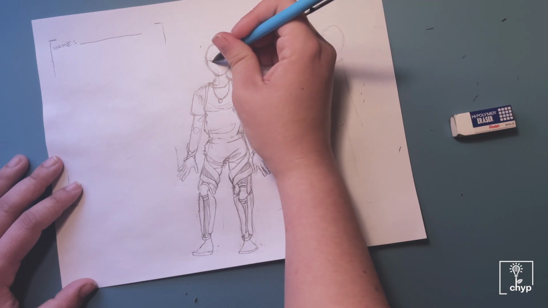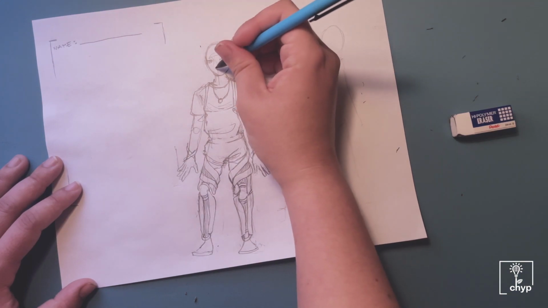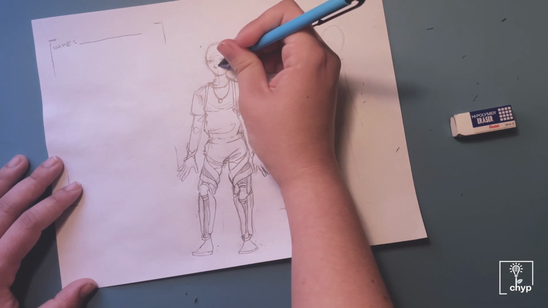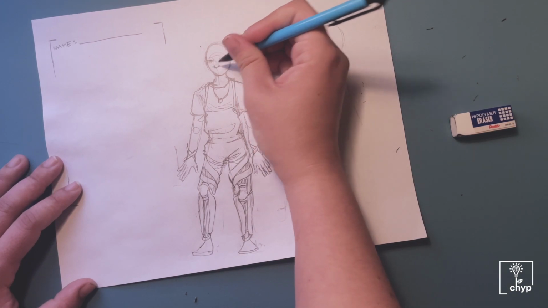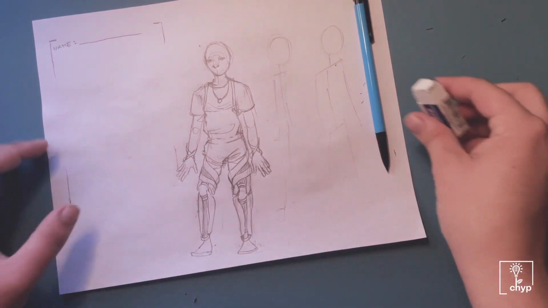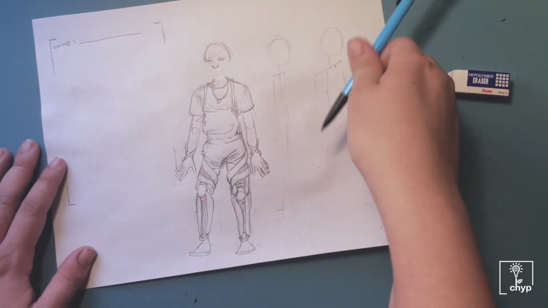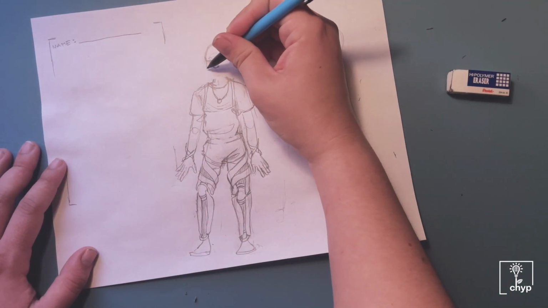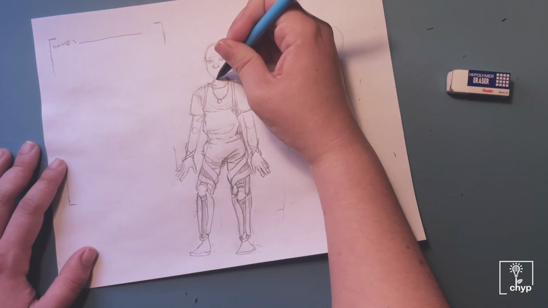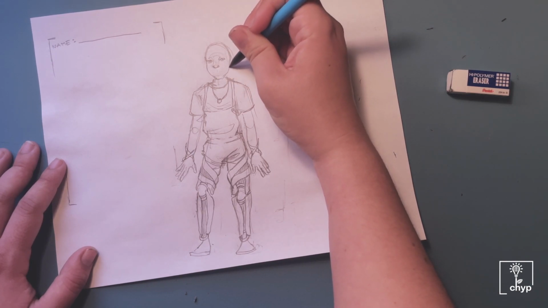I'm just gonna draw this real quick. I always end up giving my characters button noses because I think my nose is kind of buttony, so I just end up doing that naturally, but you don't have to do that. You can give your character whatever nose you want.